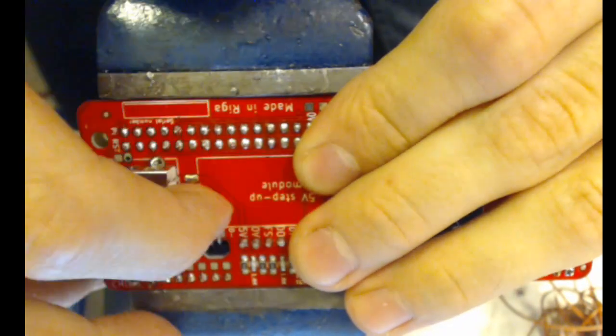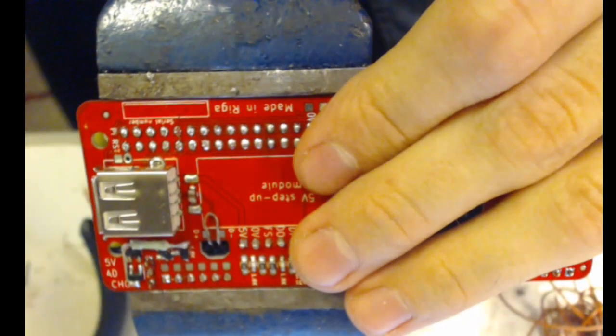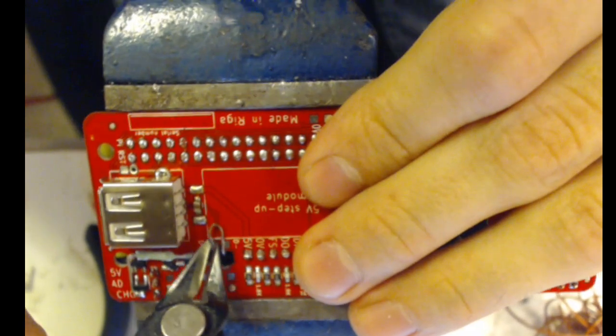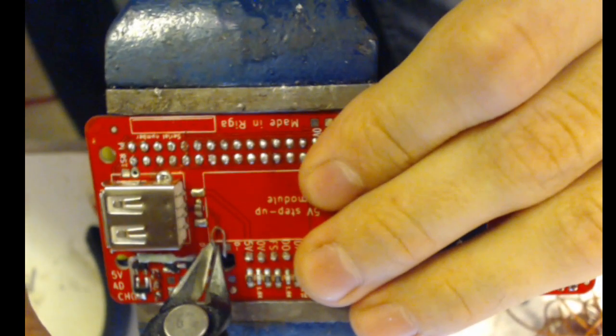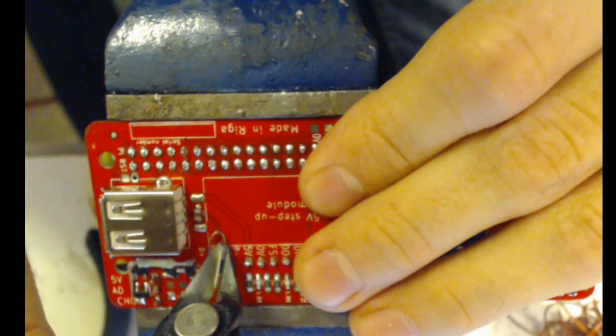Then I'm going to bend the wire. Then I'm going to cut it. Like that.